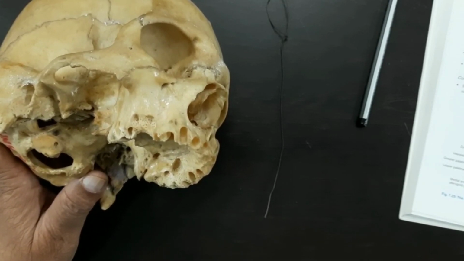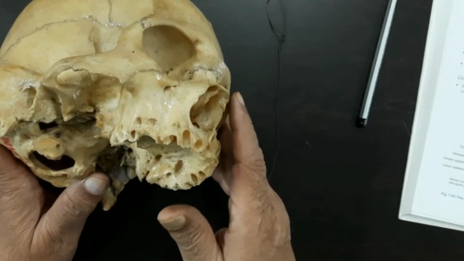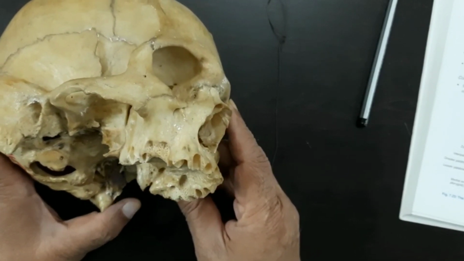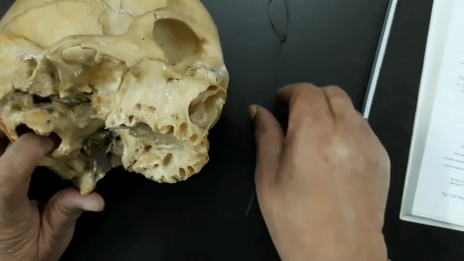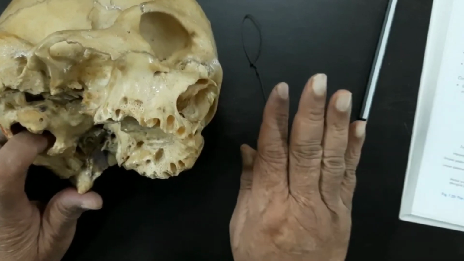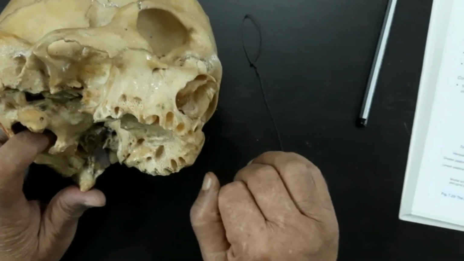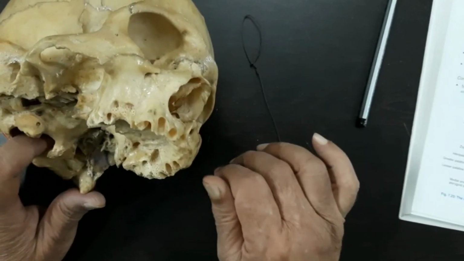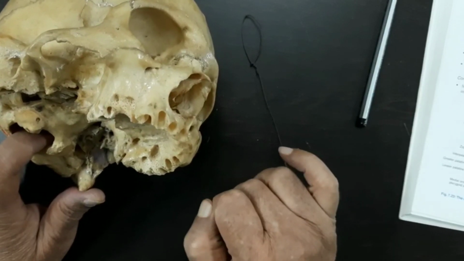Now the fossa will also contain the third part of the maxillary artery, and its branches will be there. So this is a very small fossa, the pterygopalatine fossa, where it is difficult to realize all the boundaries. I cannot show you all. It is very deeply situated, but you will have to learn it theoretically: what are its contents, what are its communications, what are the boundaries of this fossa.